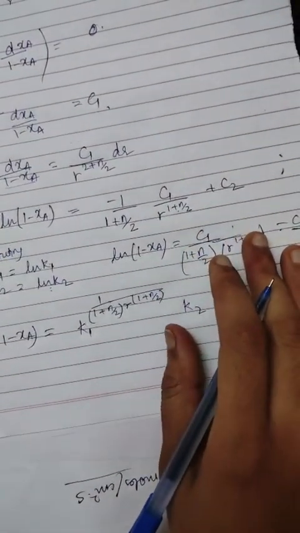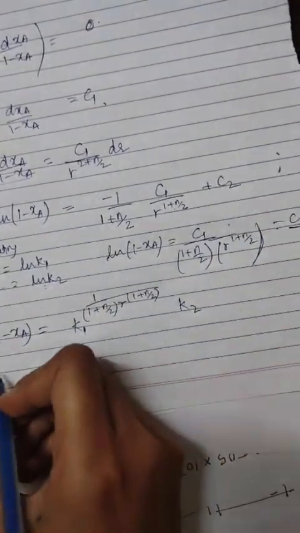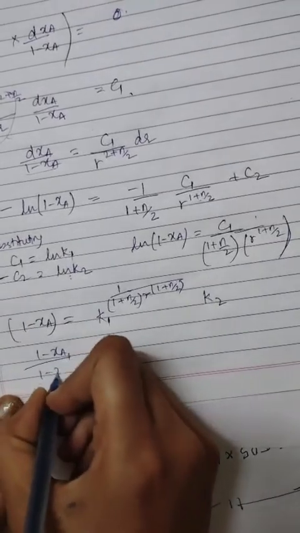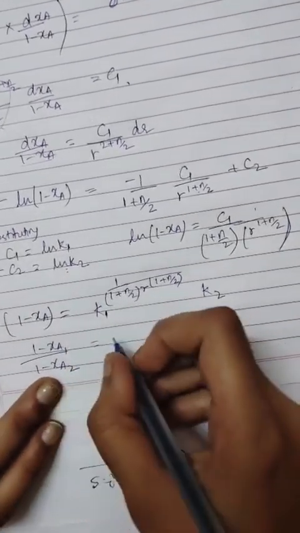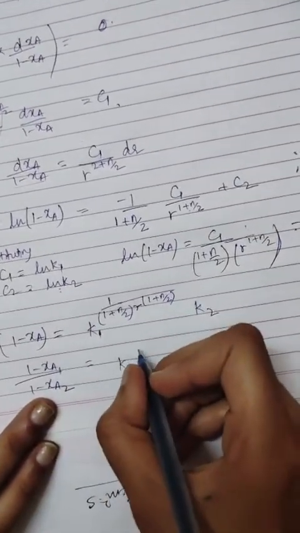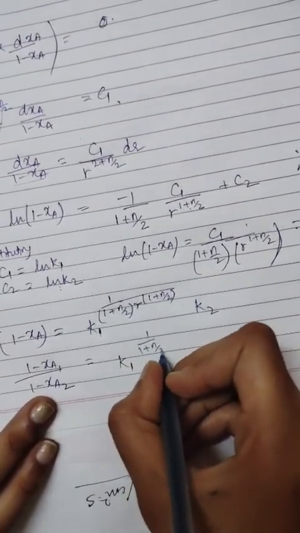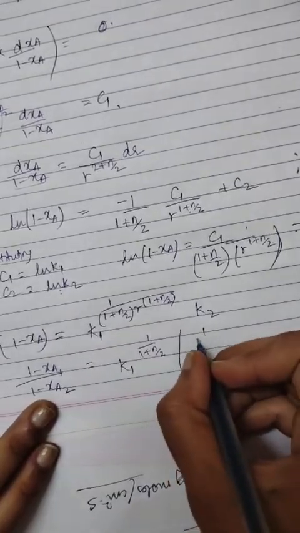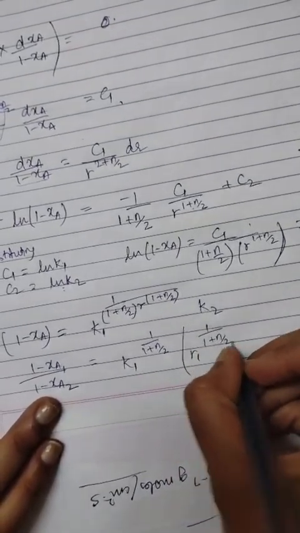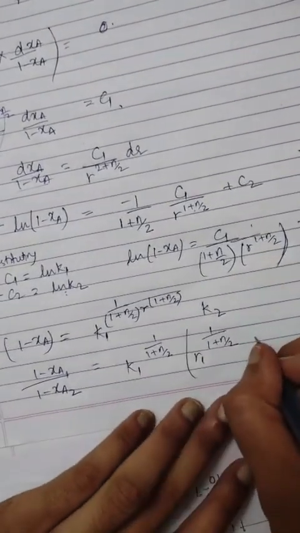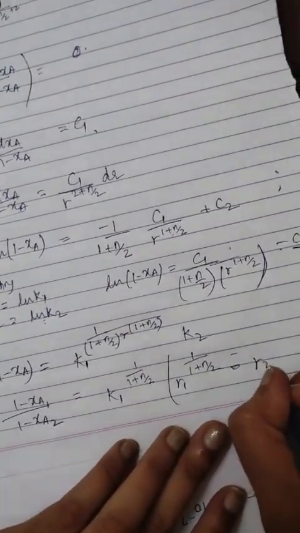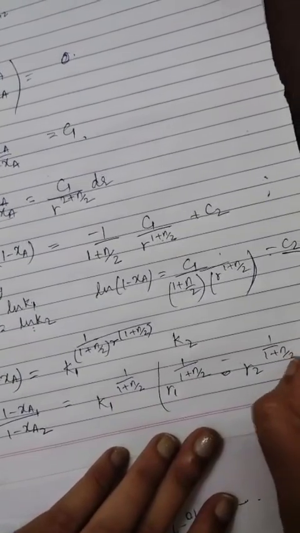Now we can again substitute the boundary conditions here. K1 into 1 upon 1 plus n by 2, R1 to the power 1 plus n by 2 minus R2 raised to 1 plus n by 2.